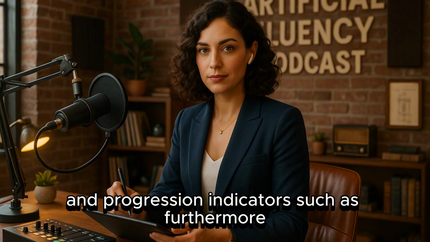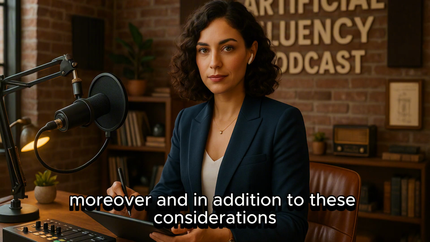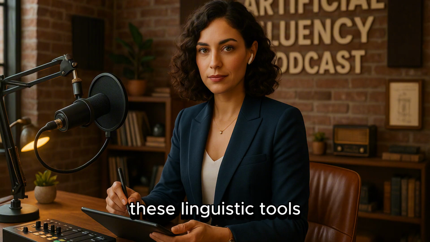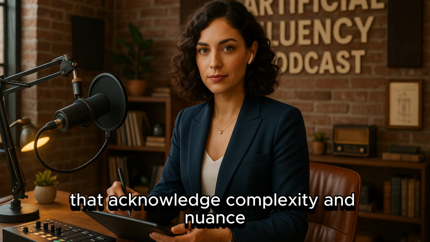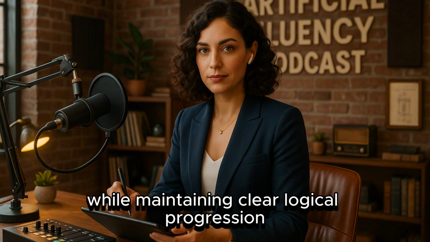as furthermore, moreover, and in addition to these considerations. These linguistic tools enable the construction of arguments that acknowledge complexity and nuance while maintaining clear logical progression.